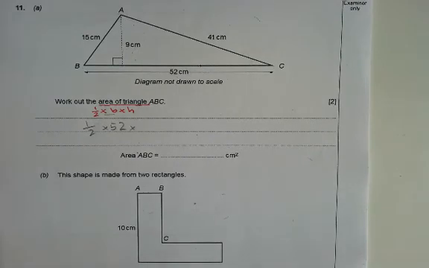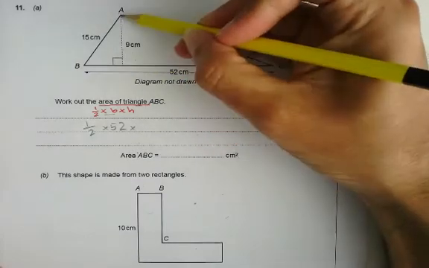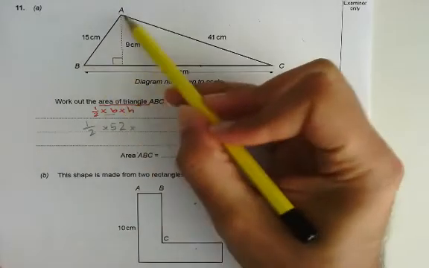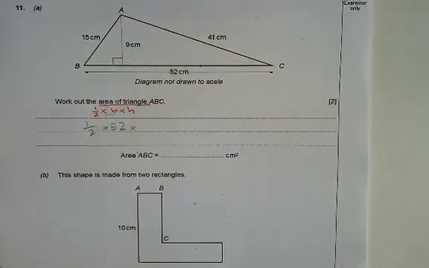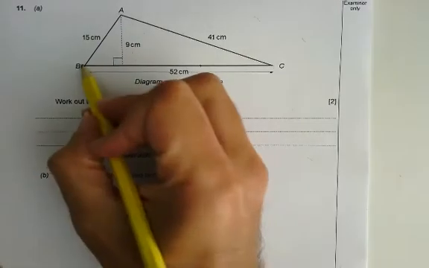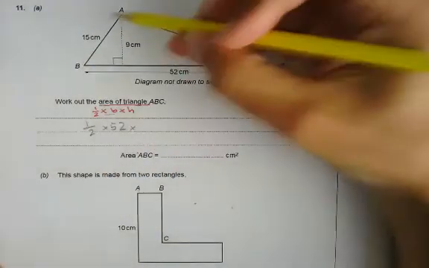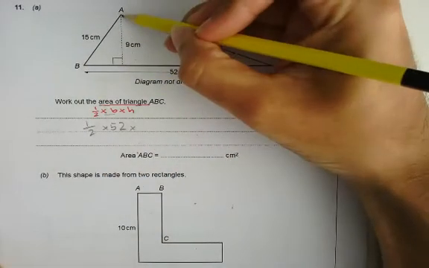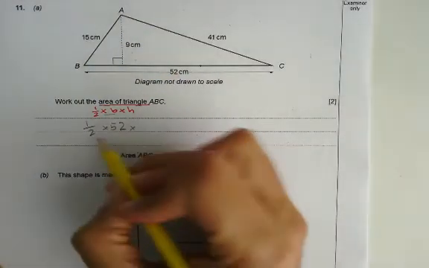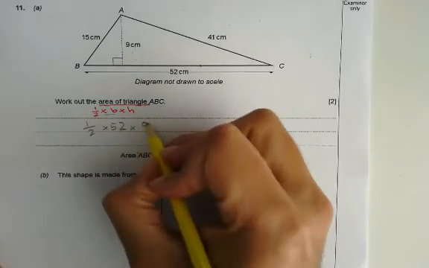Think about how you would measure your height. Would you measure it straight up, or would you measure it sort of slanty like that? Like if I wanted to measure my height using a tape measure, would I measure the tape measure right up my back from my heel up to the top of my head? Or would I put it over here somewhere and measure it like that? Well, clearly, you'd measure it straight up, wouldn't you? Okay, so we're going to do a half times 52 times 9.